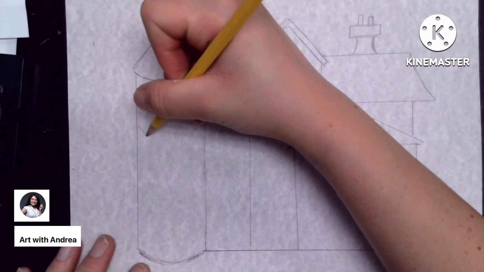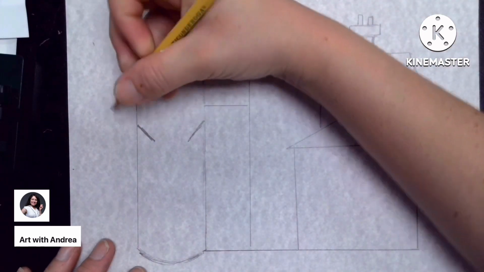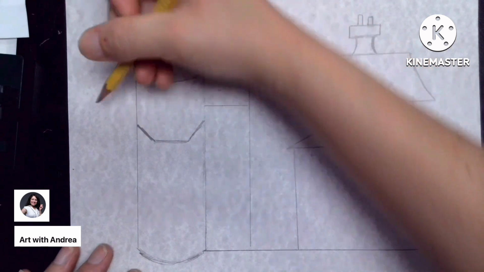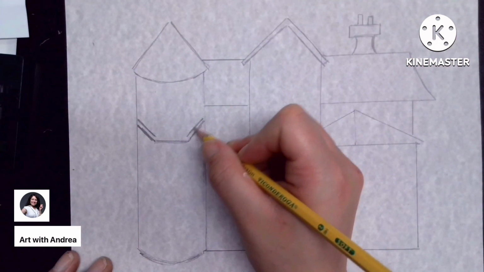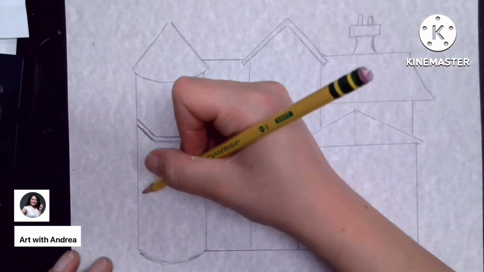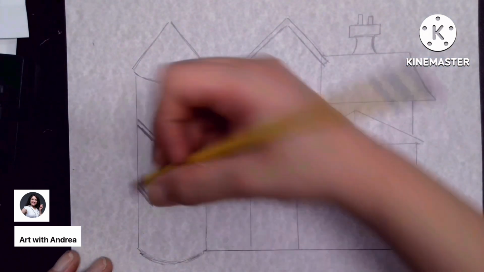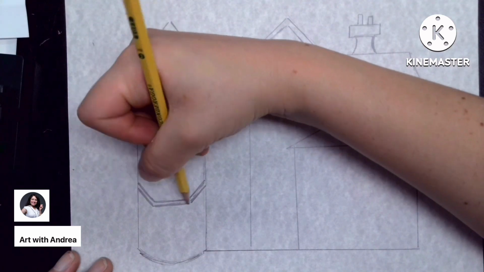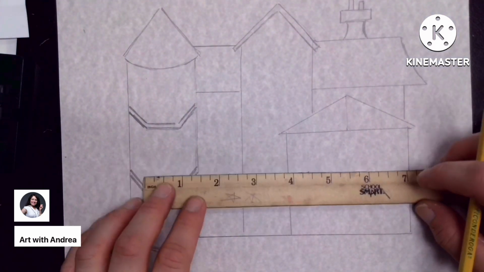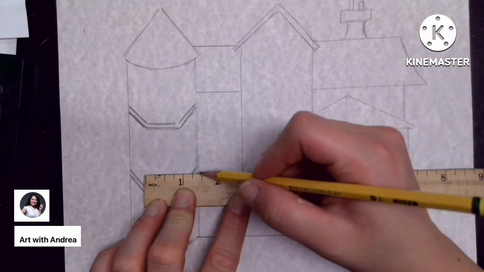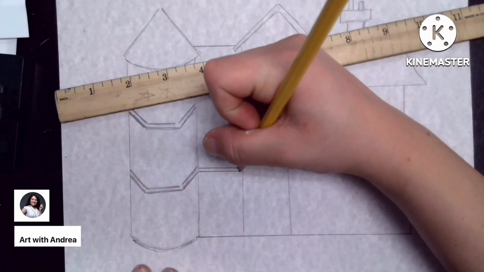Next, I started to divide my tower into 3 different floors. I drew 2 slanted lines that came in before connecting them with a horizontal line in the middle. I repeated this very close to the top, so this became an area that I could color in. I'm going to repeat this again at the bottom, so then I have all 3 floors, which gives me the freedom to make 3 different types of windows and also 3 different patterns. Now I will use my ruler to divide other parts of my house into different areas.